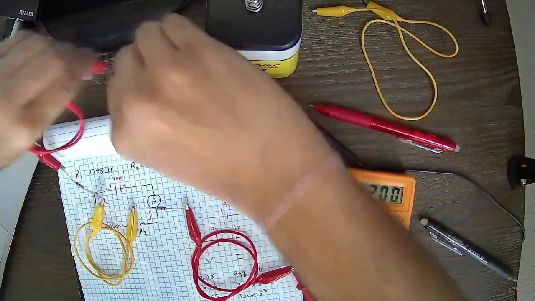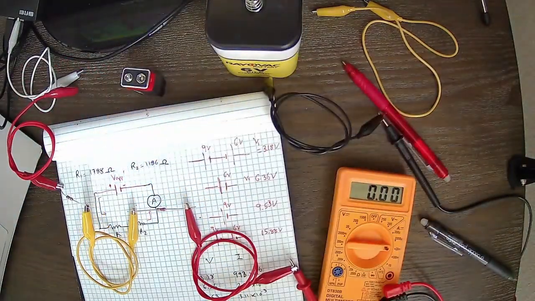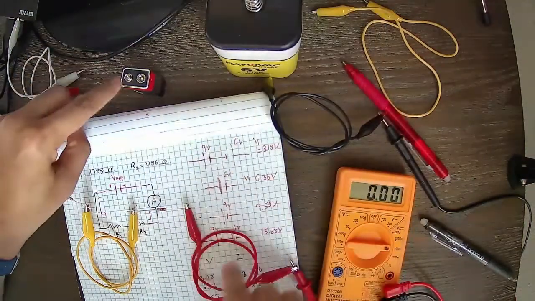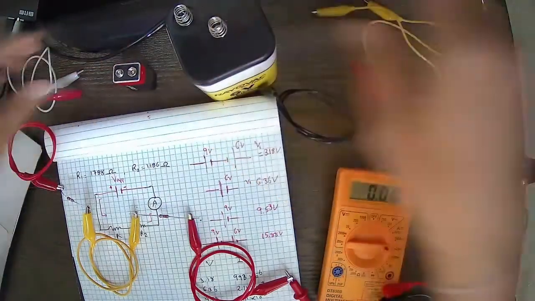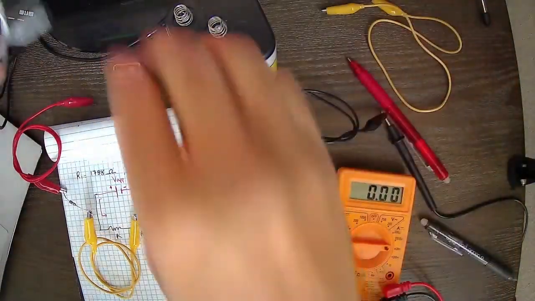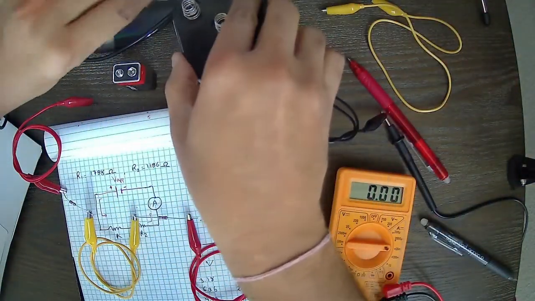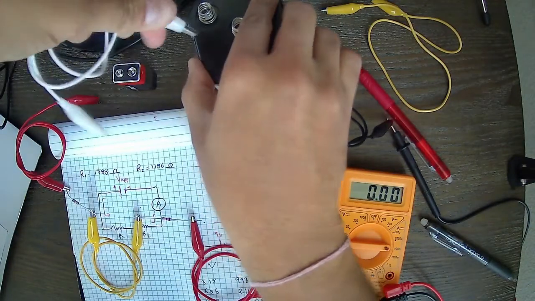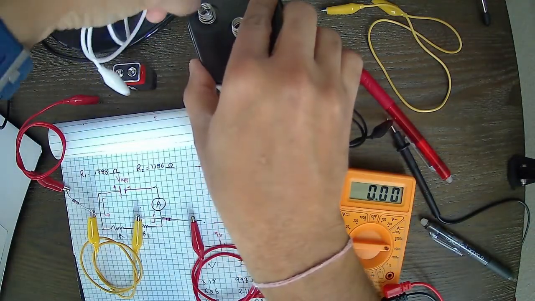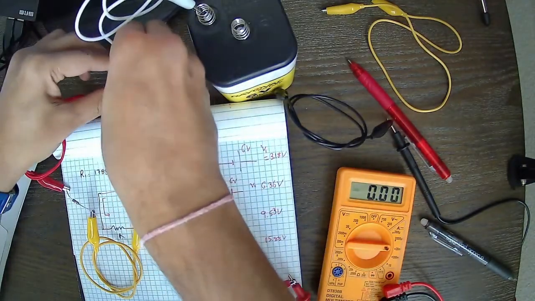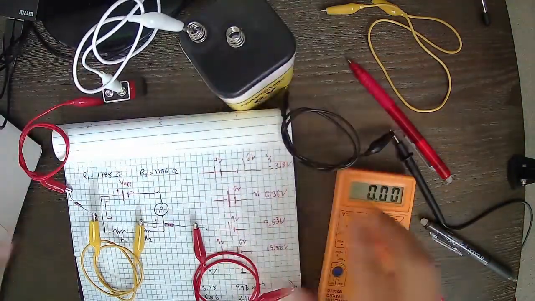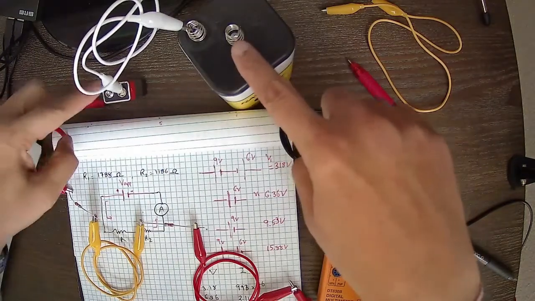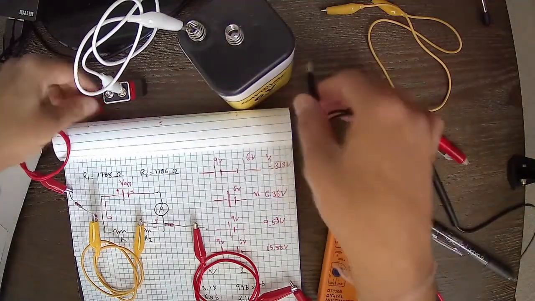And then the final measurement, which is 9 and then 6, back to back, correct? So the way we connect is from the positive of the 6 to the negative of the 9. And then these two sit on the negative and positive respectively.